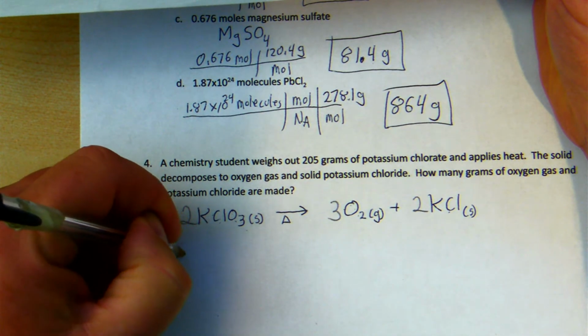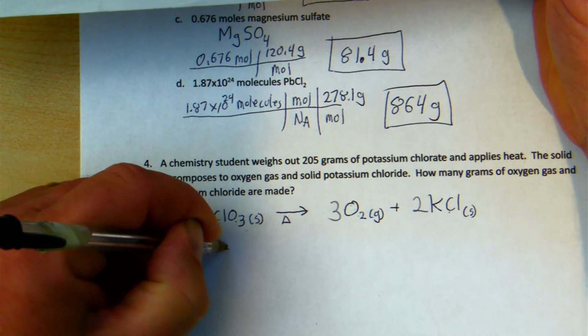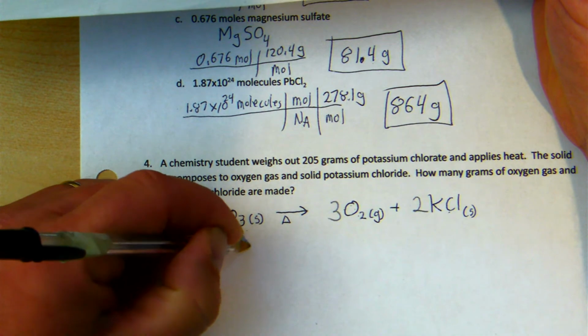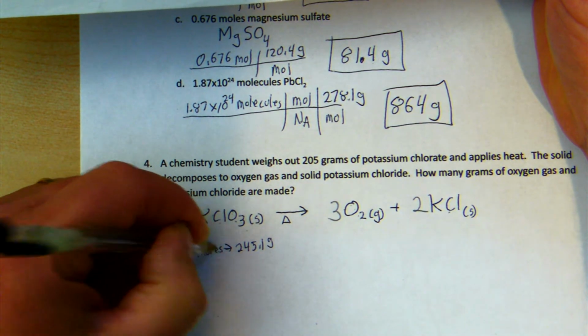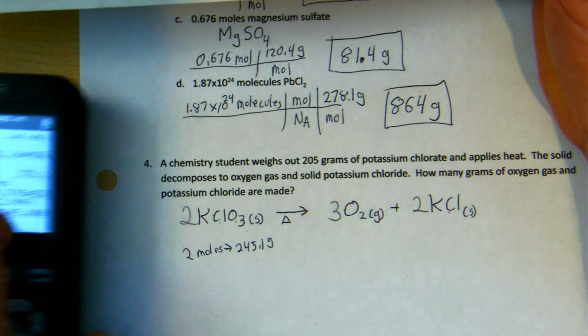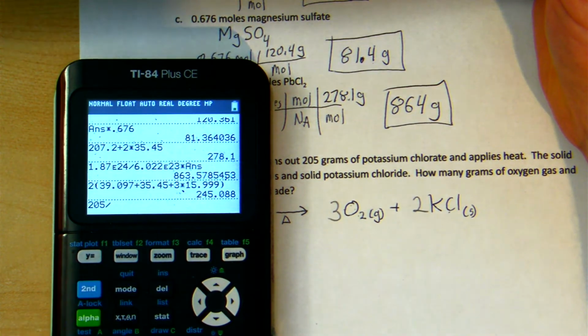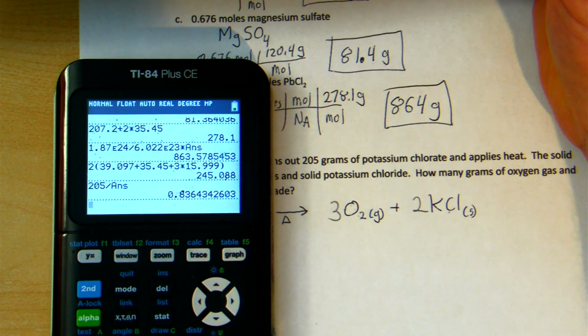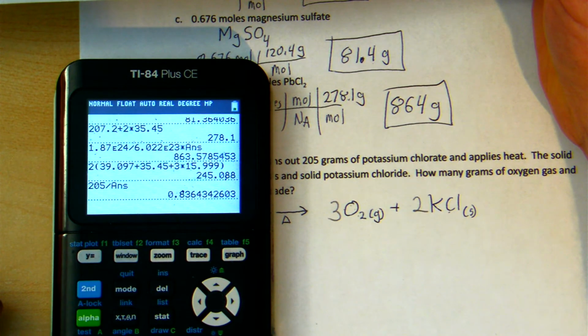Okay, 2 moles is 245.1 grams. Now, I only have 205 grams. So if I go 205 divided by the number on my display right now, that will tell me I have 0.836 of 2 moles.